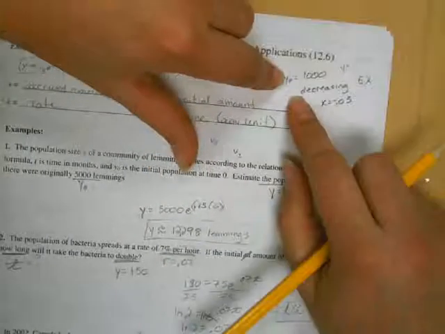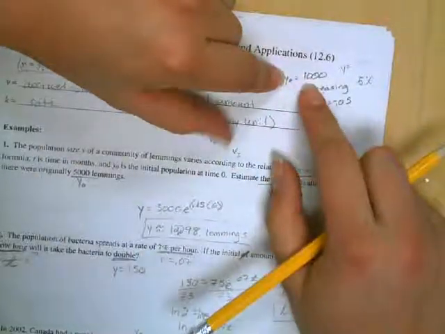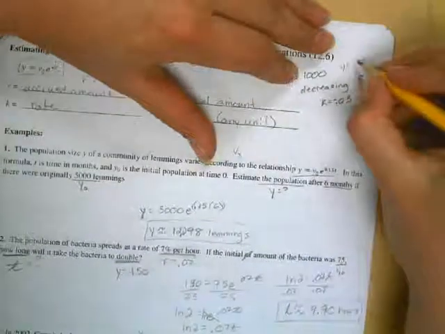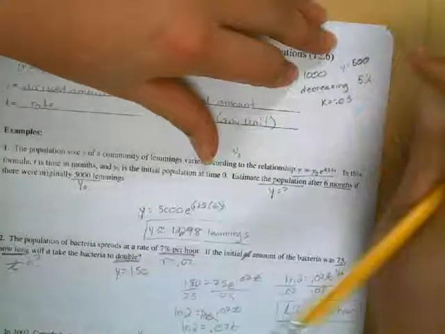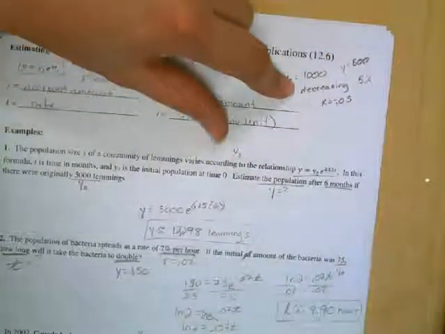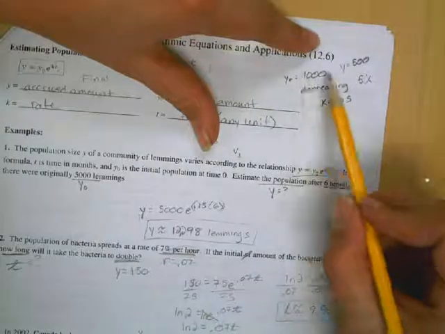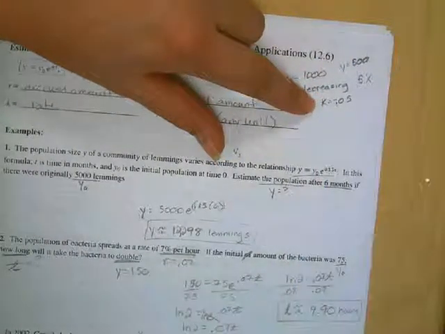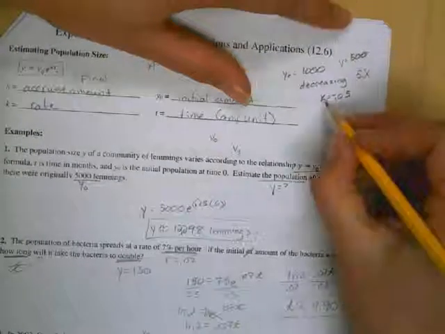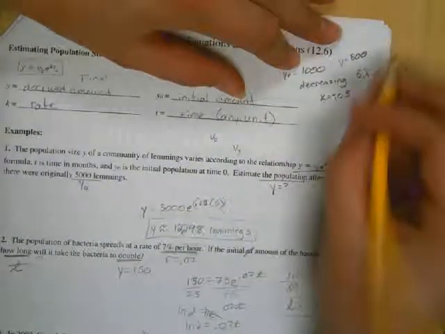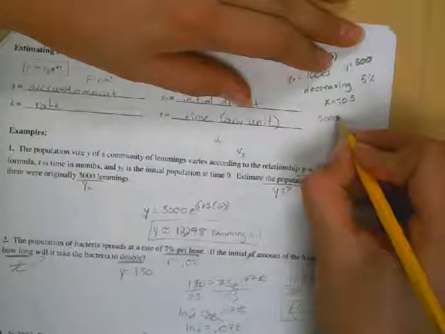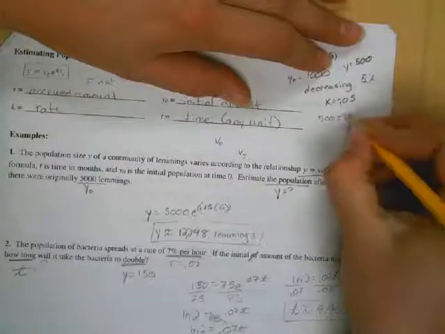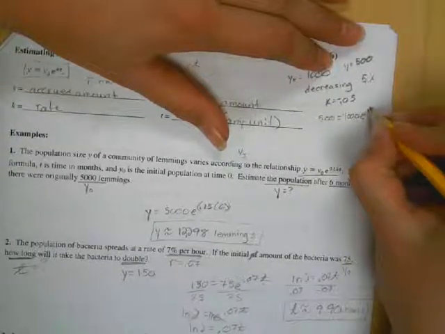So if I have an initial amount of 1,000 and I want to know how long it takes to decrease by 1/2, so I want to go down to 500, and I'm decreasing at 5%, then I have a decreasing rate of negative 0.05. So when you plug that in, it's going to be 500 is equal to 1,000 e to the negative 0.05t.